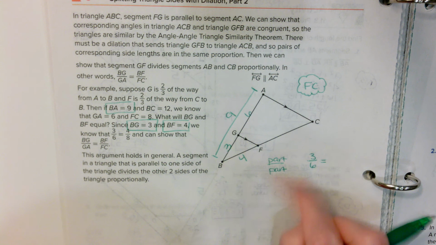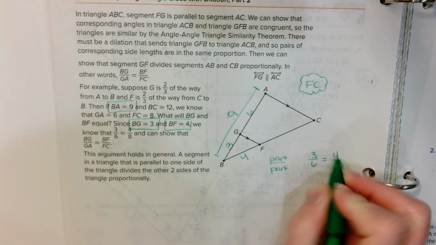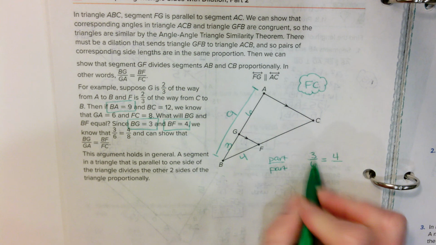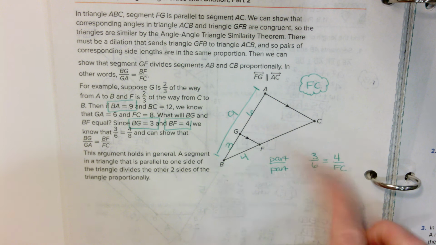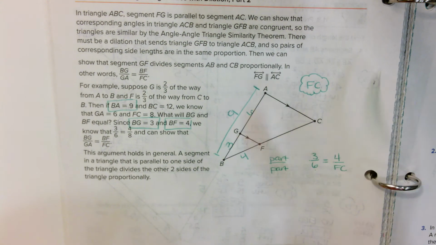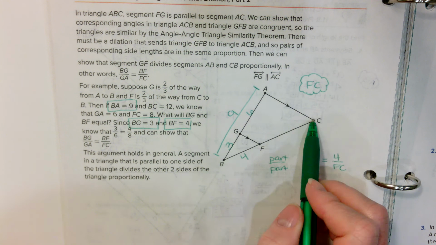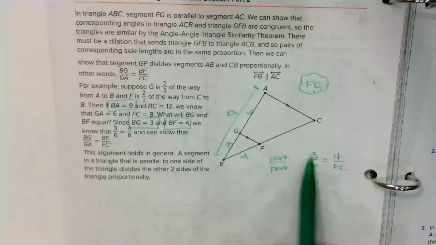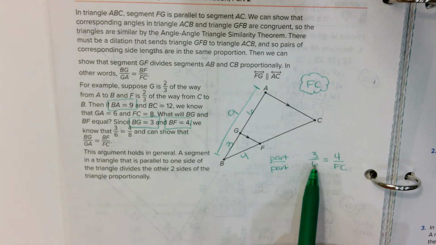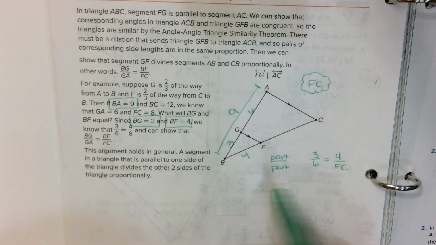So over here then, since I put the 3 on top, I have to put the 4 on top on the right. And so then since the 6 is on the bottom, the FC will be on the bottom. Notice I didn't use the 9 anywhere, because 9 is the entire side of the big triangle. If I knew FG, if I knew AC, there's also nowhere for those values to go in a part over part ratio that I'm going to use to set up a proportion to solve.